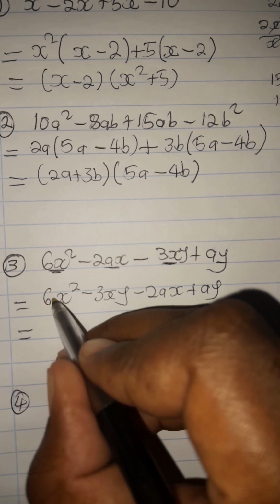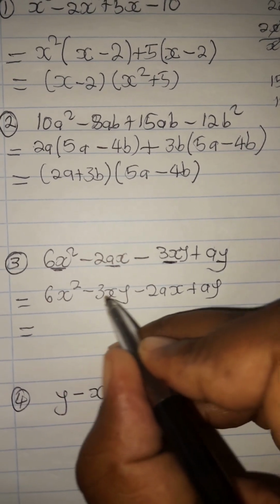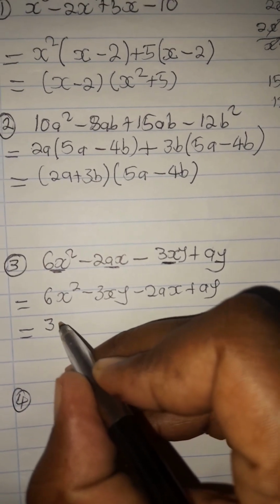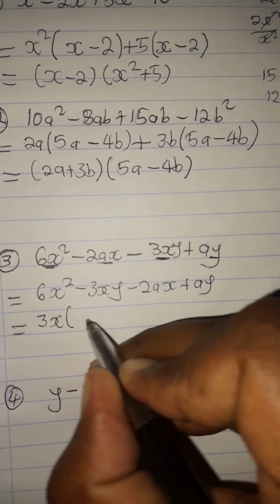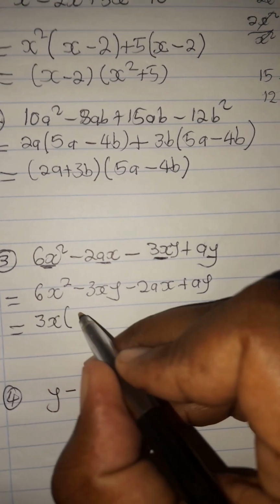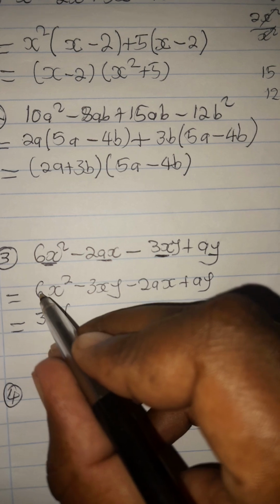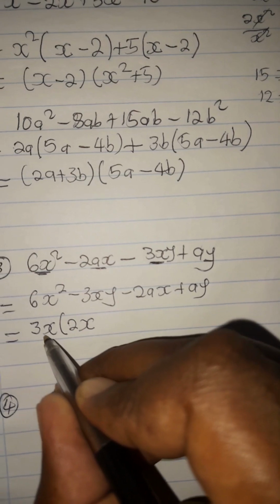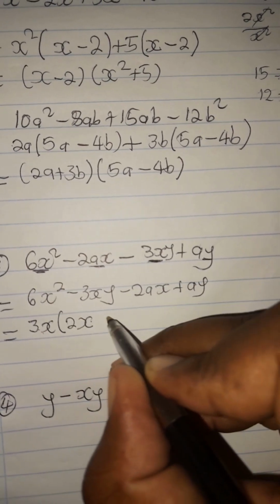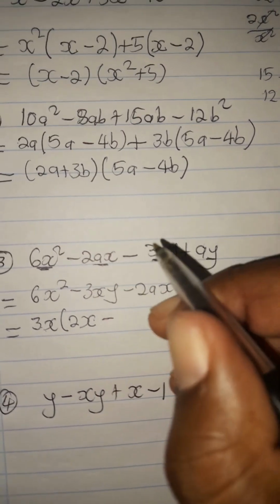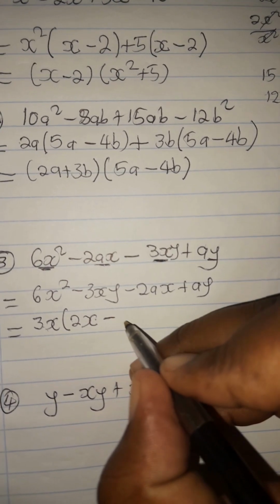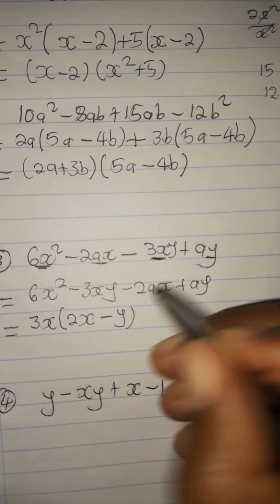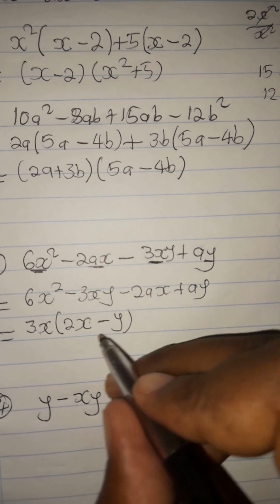We can see that the factors of 6 are 3 times 2, and the factors of 3 are 3 times 1. So what is common is 3, so we can say 3x. It's going to be 3x. To go to the other term, 6x squared divided by 3x will give you 2x, right? Because 3x multiplied by 2x is 6x squared. To go to 3xy, we will need y specifically, because negative 3xy divided by 3x will give us negative y, right? I hope it's clear here.